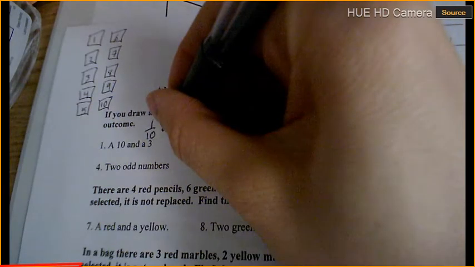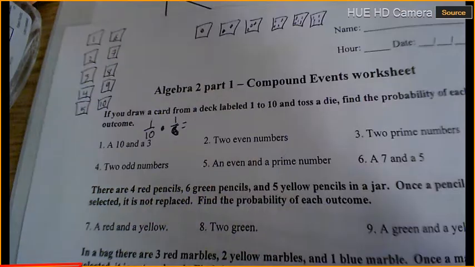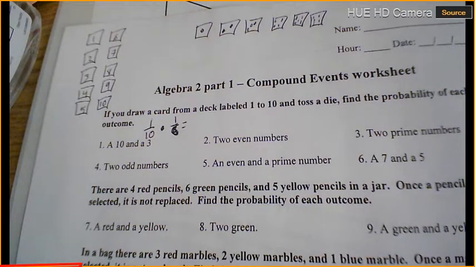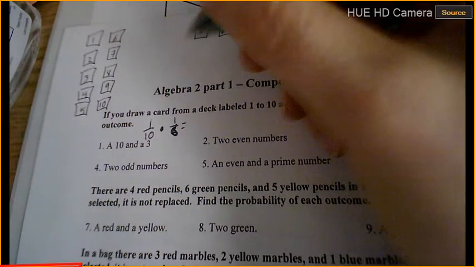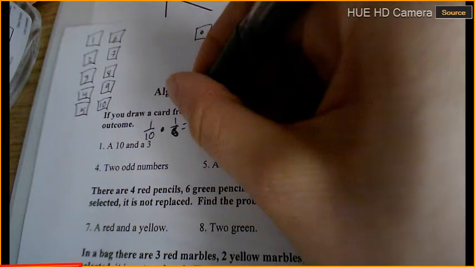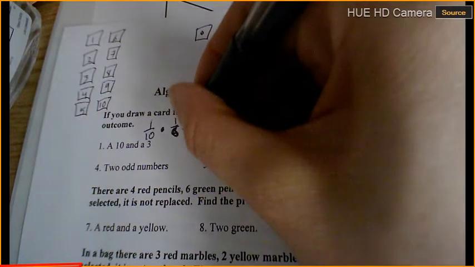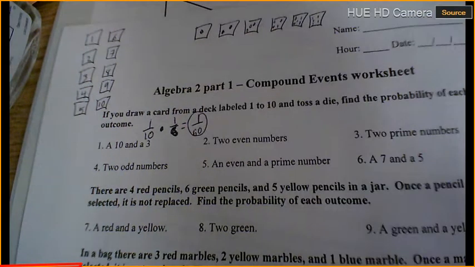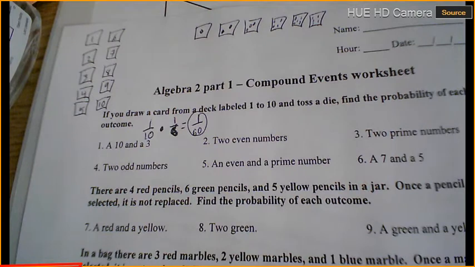Oh, I'm sorry. It's 1 out of 6. 1 out of 6. Okay. So now we have to multiply them. 1 times 1 is 1. 10 times 6 is 60. So there's a 1 out of 60 chance of drawing a 10 and then rolling a 3.